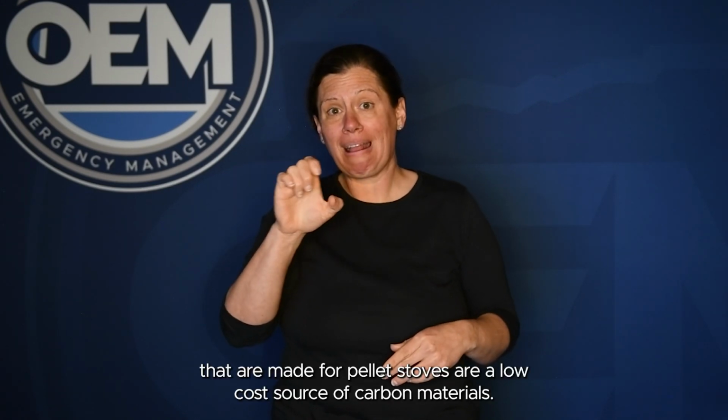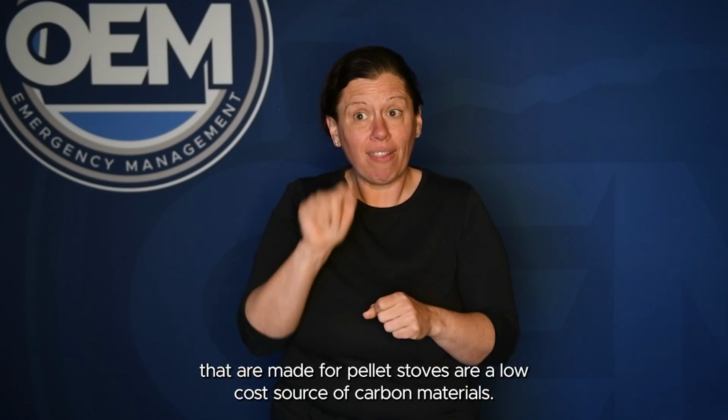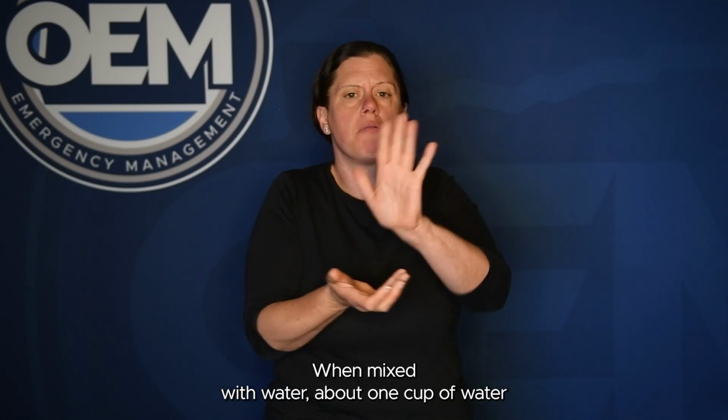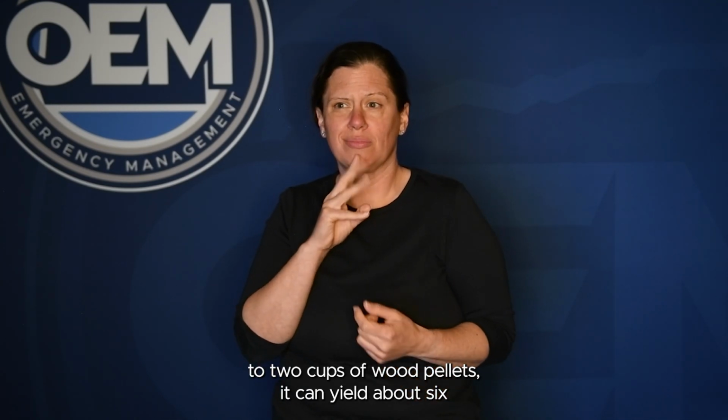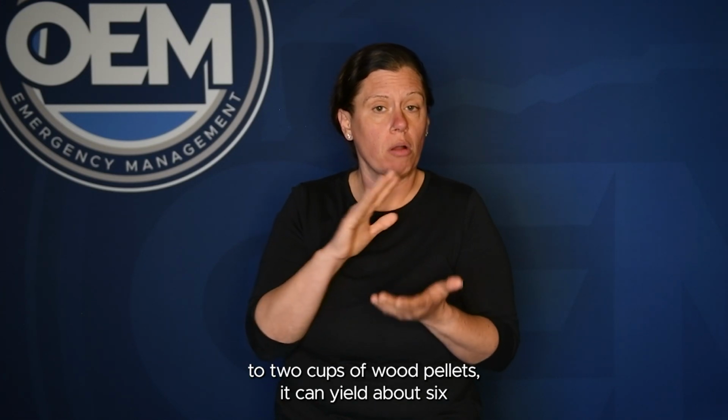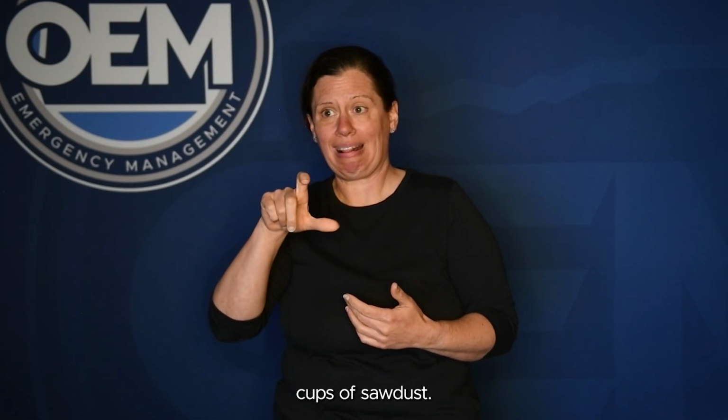Wood pellets that are made for pellet stoves are a low-cost source of carbon materials. When mixed with water, about 1 cup of water to 2 cups of wood pellets, it can yield about 6 cups of sawdust.